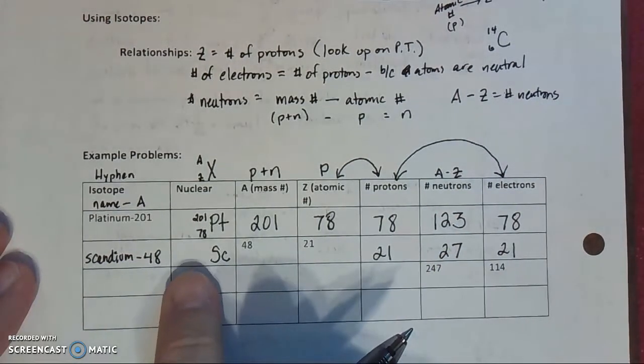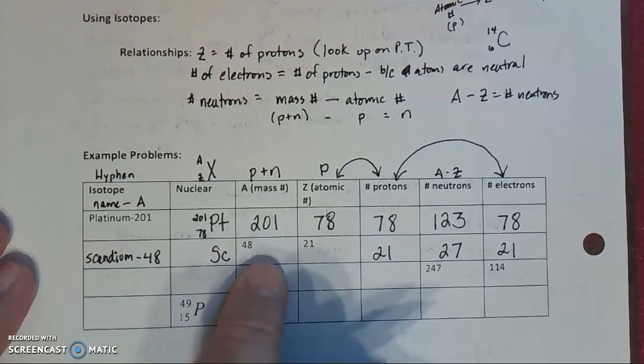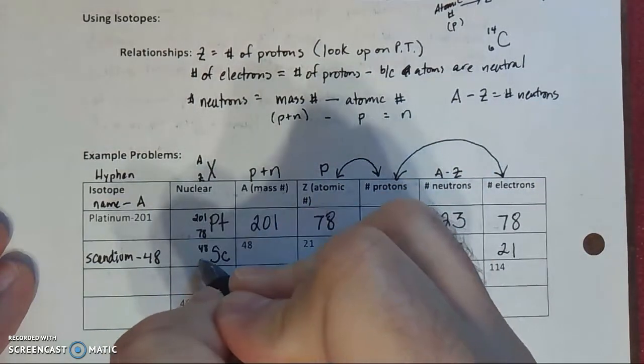The last thing that we have to fill out is the superscript and the subscript. So A, which was 48, and then Z, 21.